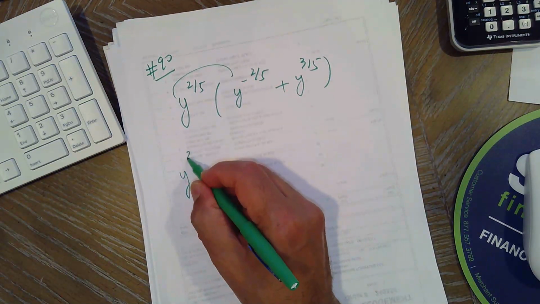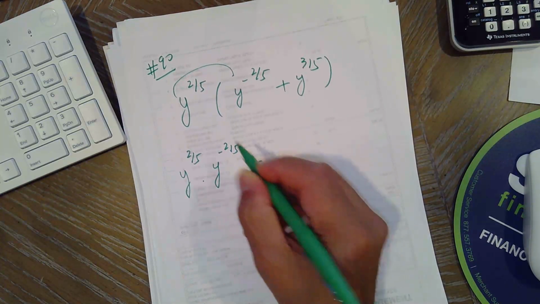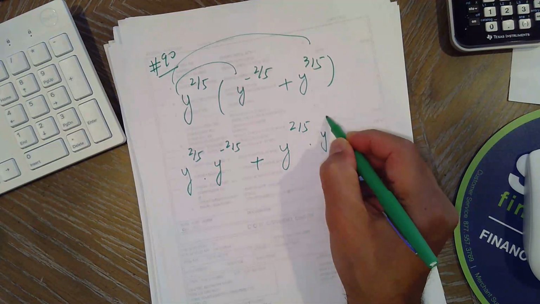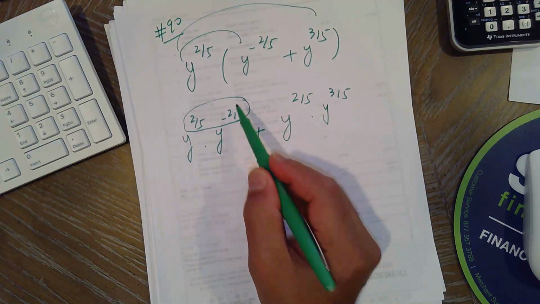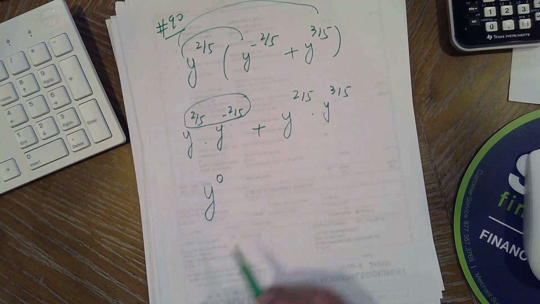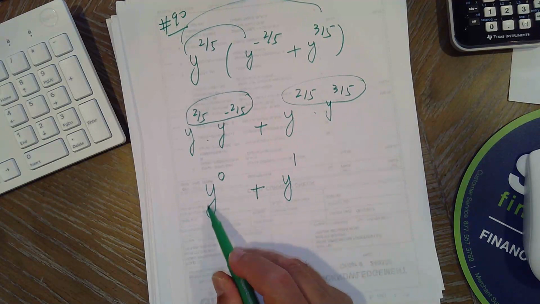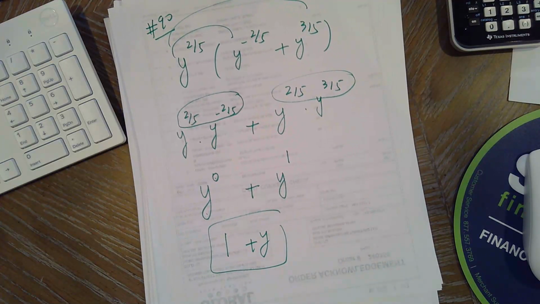So we're doing y to the 2/5 times y to the negative 2/5 plus y to the 2/5 times y to the 3/5. If you add 2/5 to negative 2/5, you get 0. And the other adds up to 5/5, which is 1. Anything to a 0 power is 1. So the answer is 1 plus y.